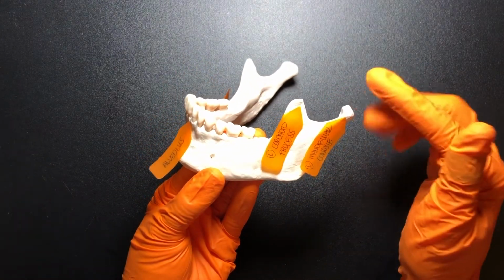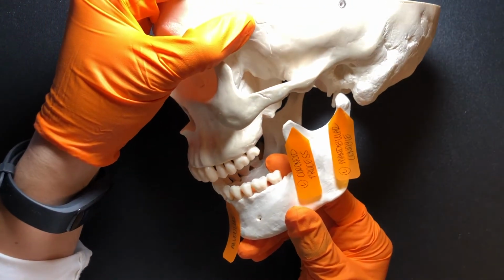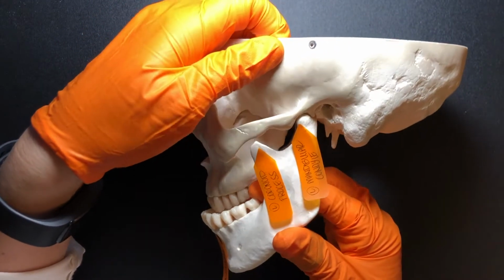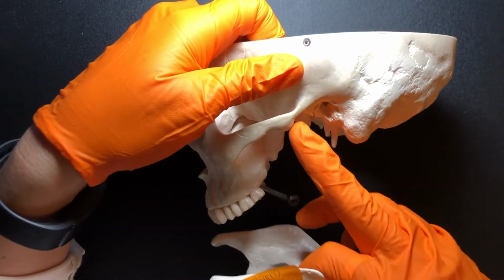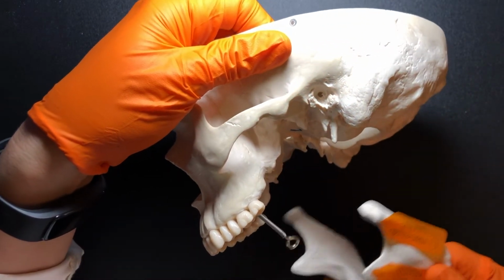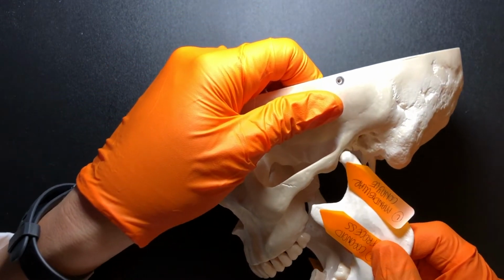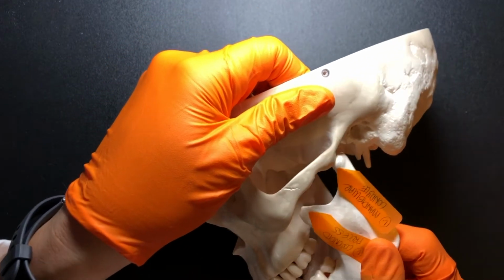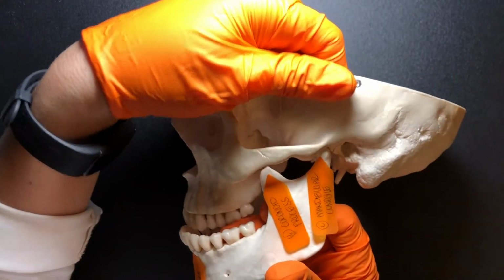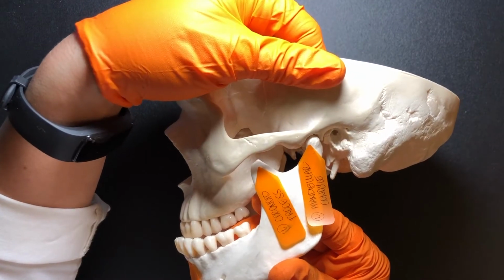Another way you can remember this is think about how it articulates. So if I were to bring this skull right here, the mandibular condyle will fit into the mandibular fossa. Remember, a fossa is a depression. And the reason why we have depressions in bones sometimes is because another bone will fit right in there. So you can see when I go like this, that mandibular condyle fits nice and snug into the mandibular fossa.